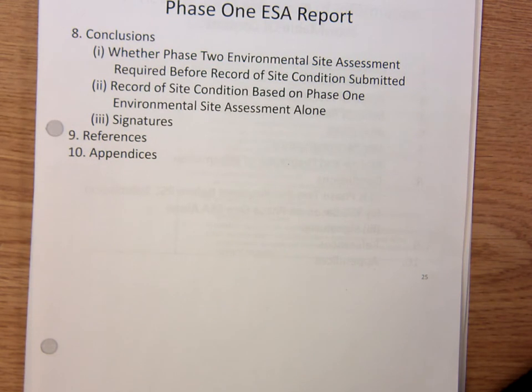Of course, we have to include references and appendices. Appendices could be pictures or drawings. In appendices we may even include and attach environmental regulations and acts, federal, provincial, or municipal acts. In references, we might include any report in the past, any environmental site assessments that have happened in the past, or any other records that we may have referred to in our report. So that will conclude our Phase 1 environmental site assessment report.